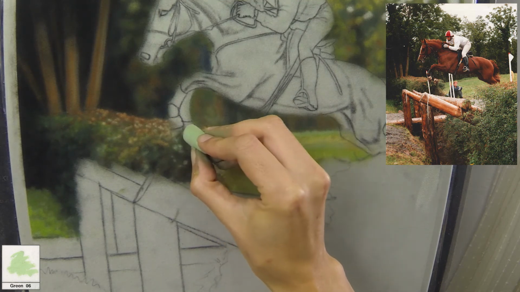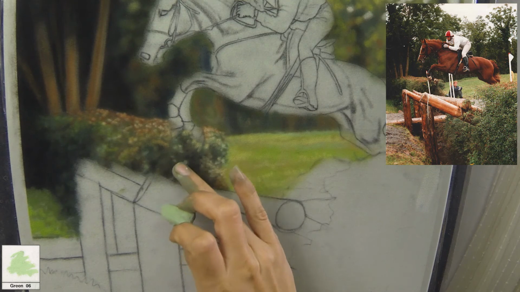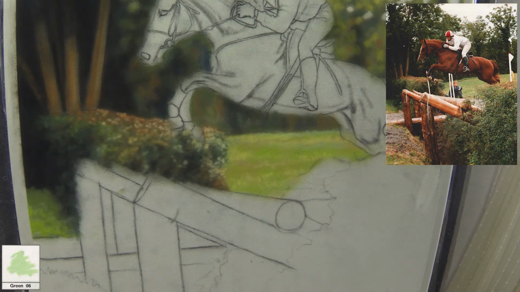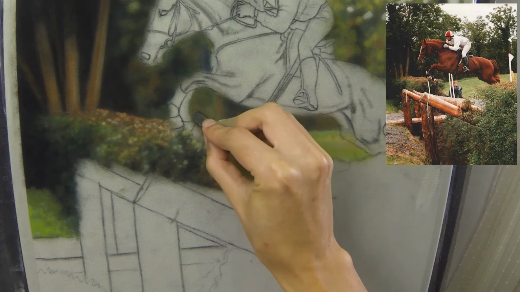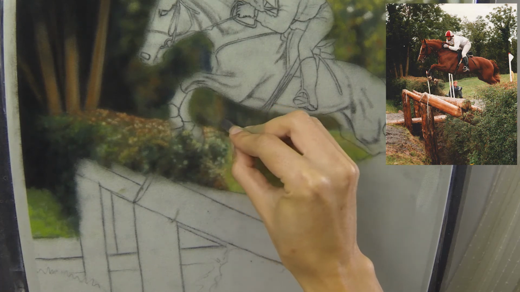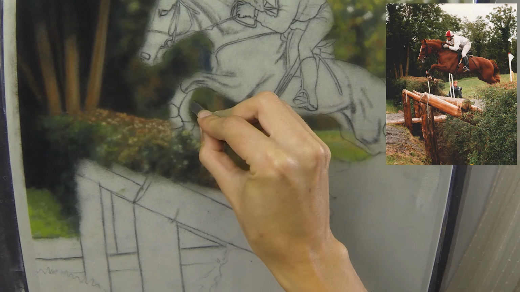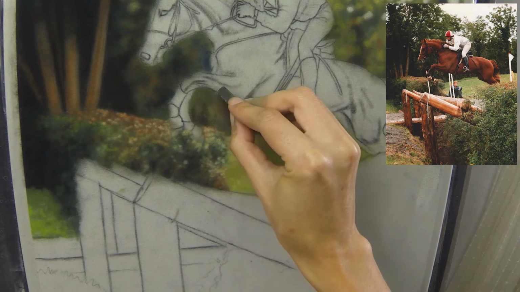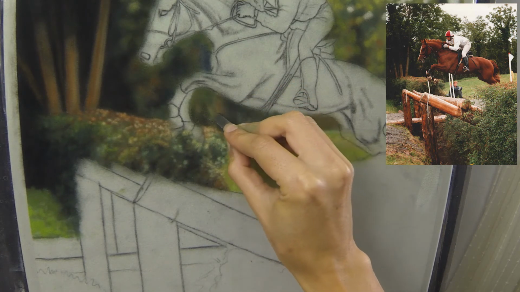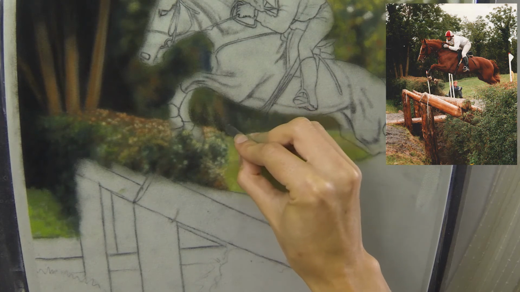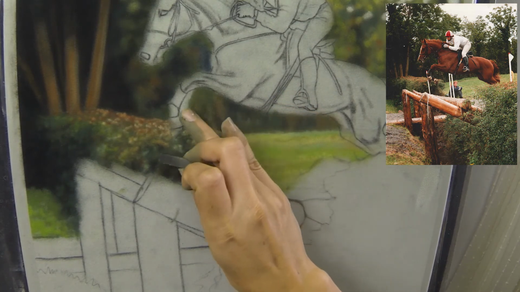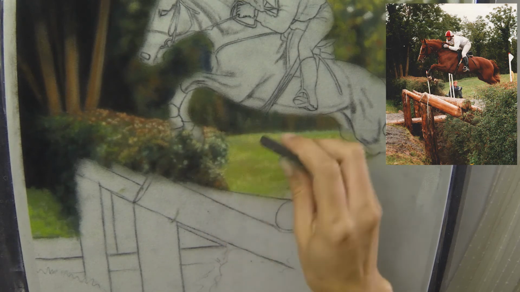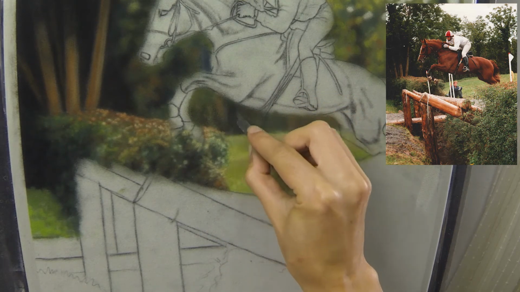And I just go around adding these final highlights to the hedge. And then just a final bit of darkening behind the hedge and the horse. Adding in a bit more texture back there. And making that contrast really nice between the hedge and the far distant background.